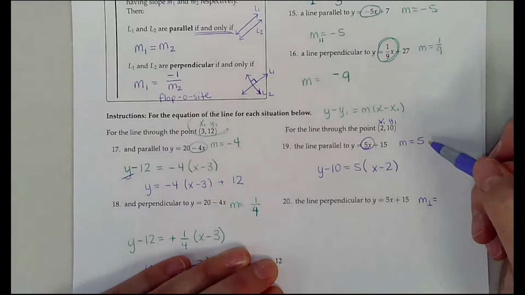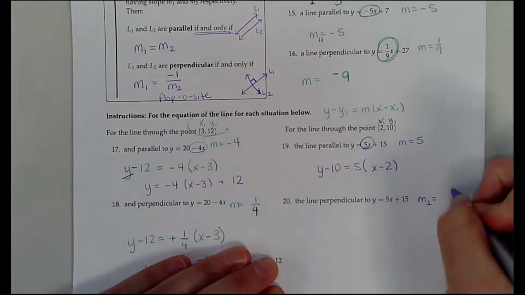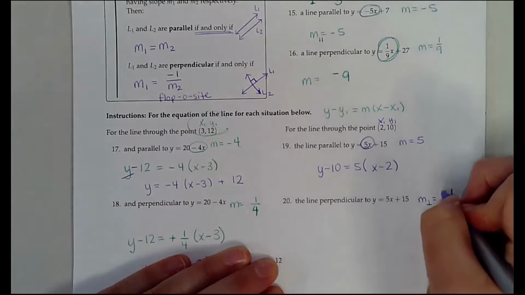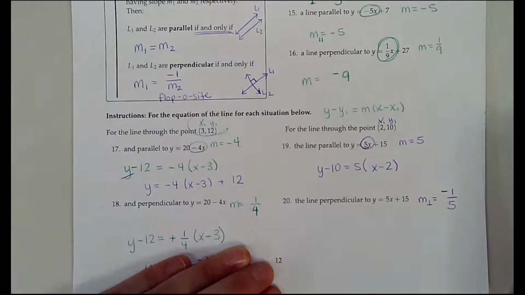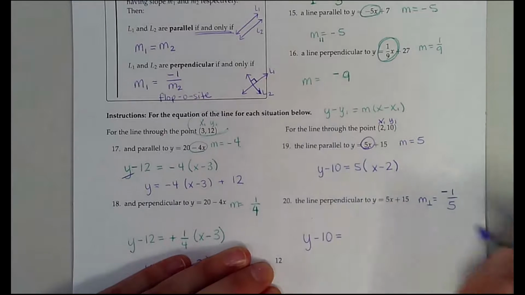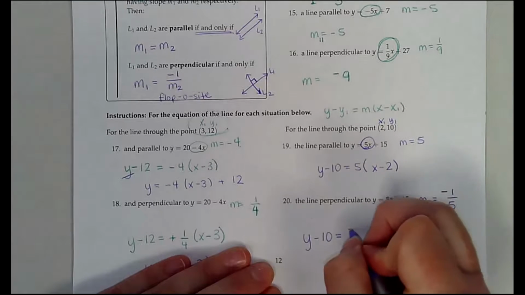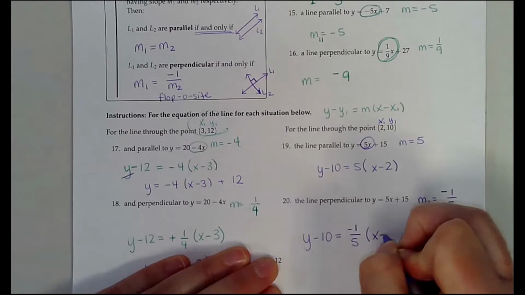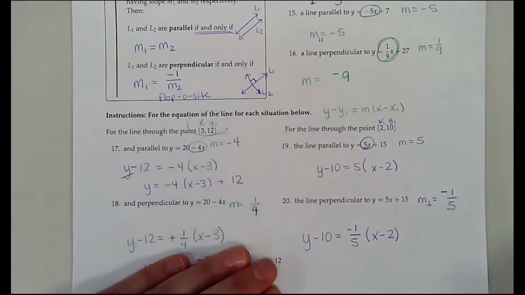So instead of 5, I'm going to do 1/5. And then I need to change the sign. So this one was positive, which means this one should be negative. So then my equation is going to be y minus 10 is equal to, and my slope is -1/5. And then this will be x minus 2, or x minus x1.